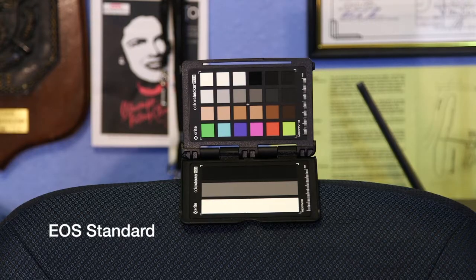Okay, we're going to take a look at the default picture profiles. This is EOS Standard, which is considered probably one of the classic looks for their cinema and DSLR line. To me, it's quite oversaturated with colors. But I'm giving an example of what it looks like for reference.